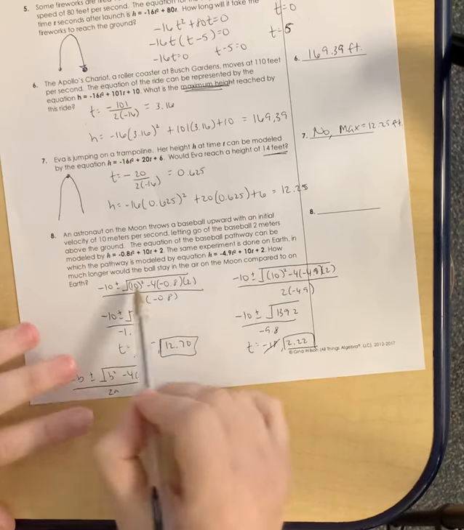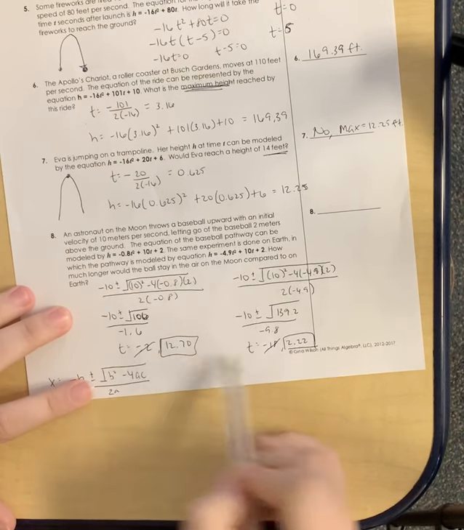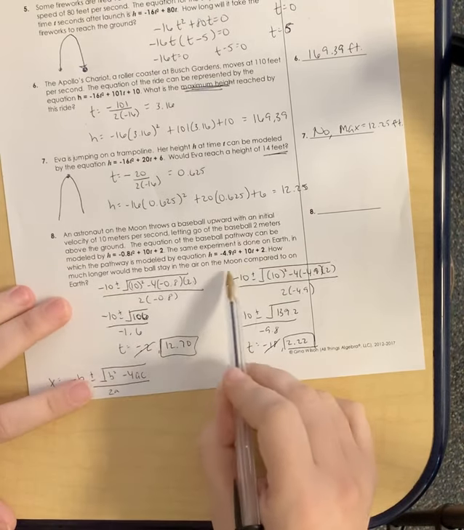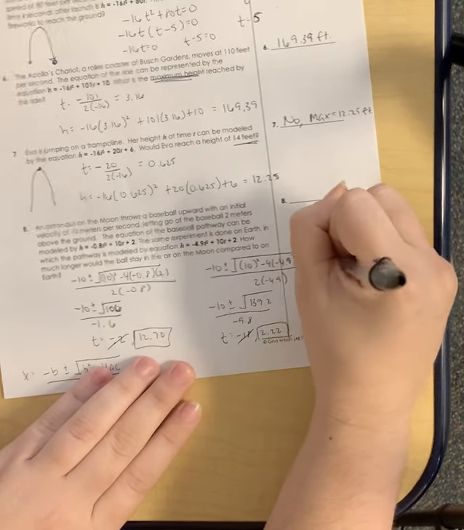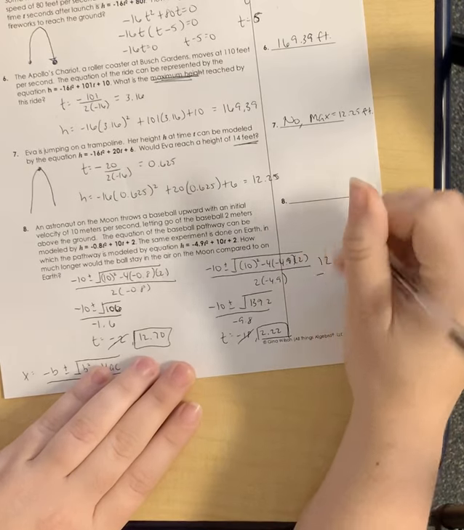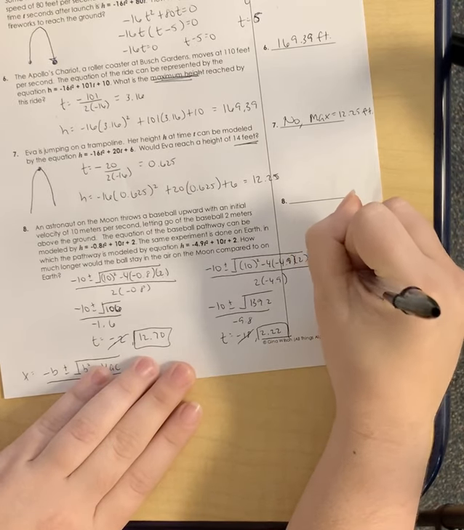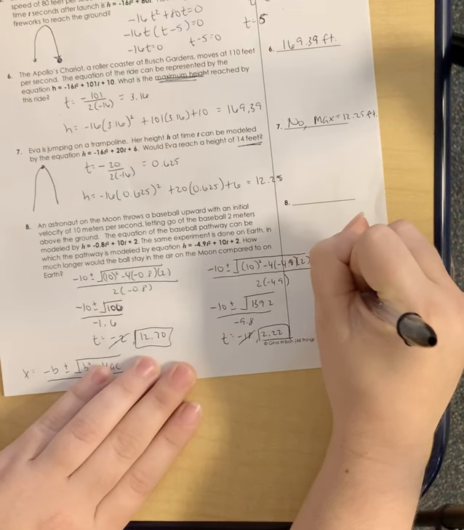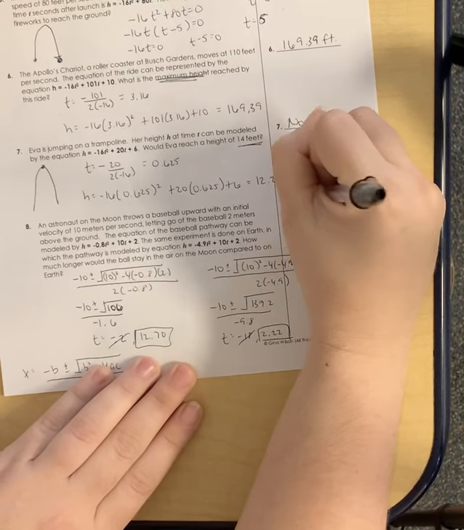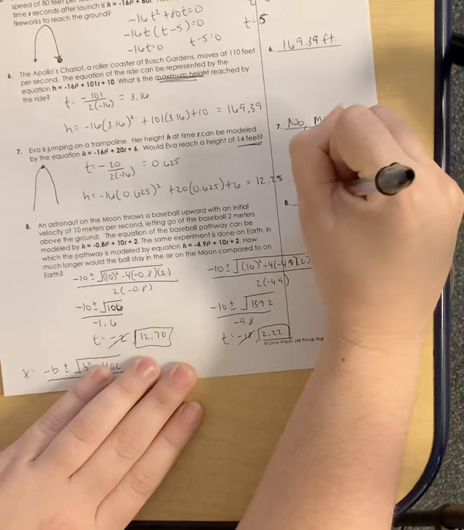So now they've asked us to compare these two. It says how much longer will it stay in the air? Okay, so you just take the difference. So you have 12.70 minus 2.22, and you're going to get 10.48. So it's going to be 10.48 seconds.